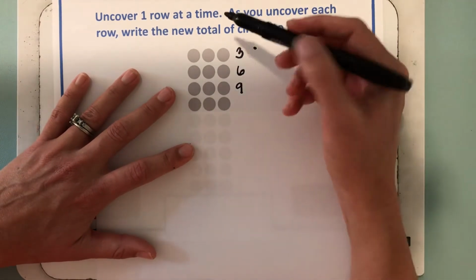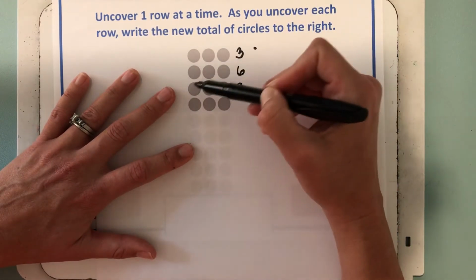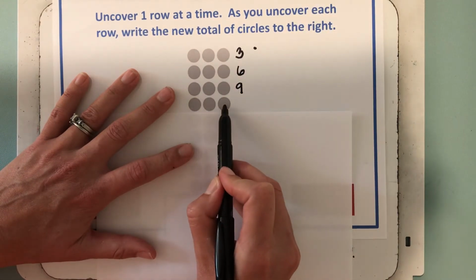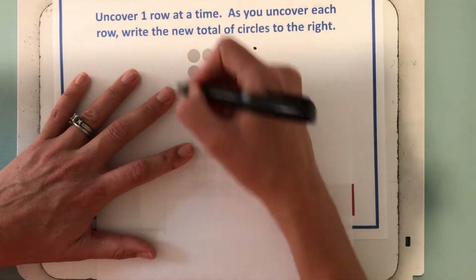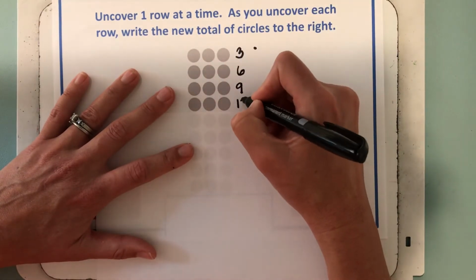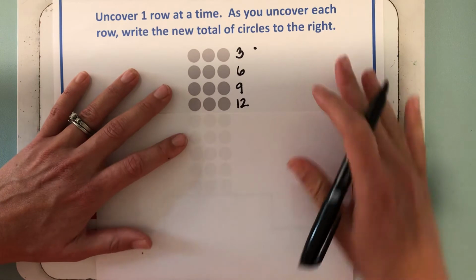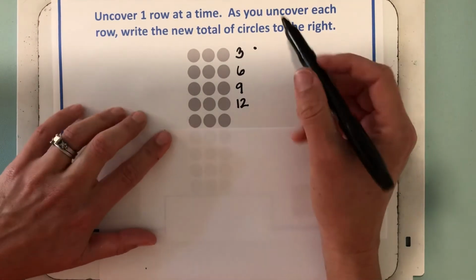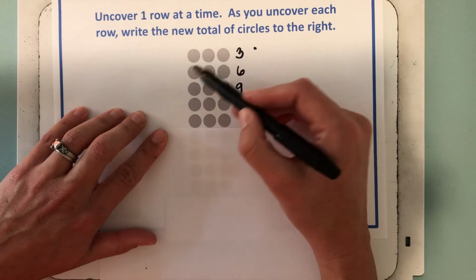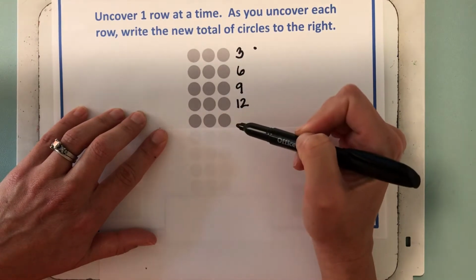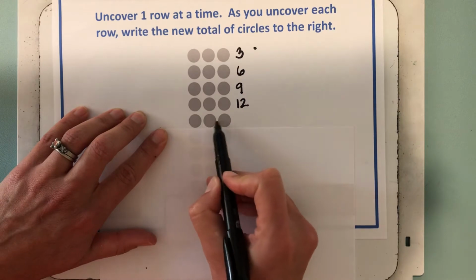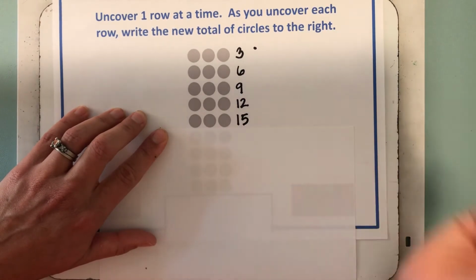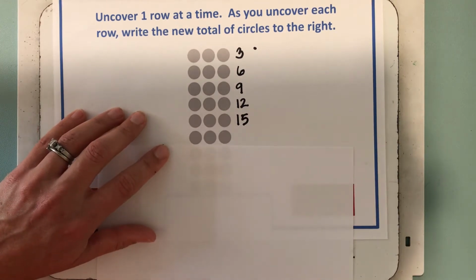Ooh, now we have how many rows? 1, 2, 3, 4 rows with 3 circles in each row. And that equals, so total altogether right now equals 12 circles. We'll scoot it down some more. Now I have how many rows? 1, 2, 3, 4, 5 rows with 3 in each row. And that equals 15. All right, I'm going to keep going.